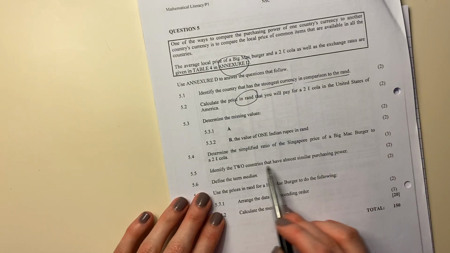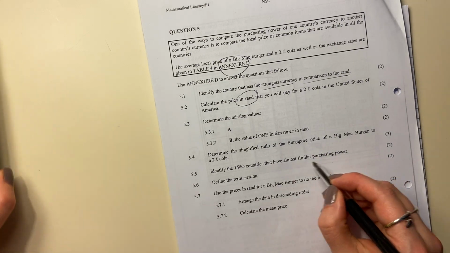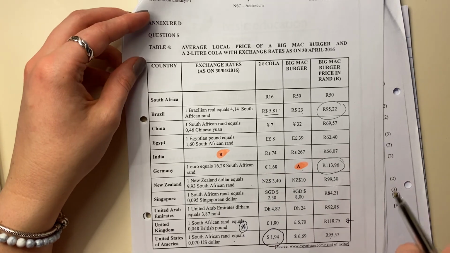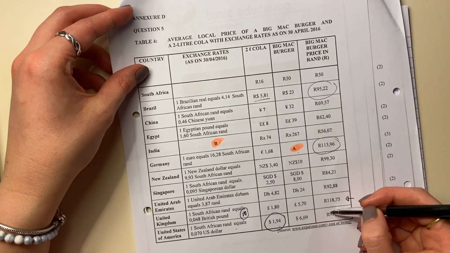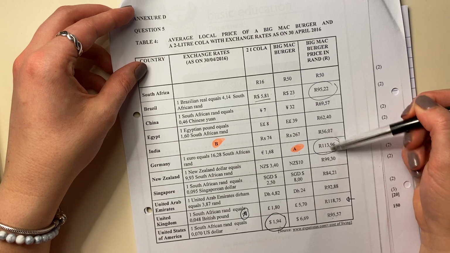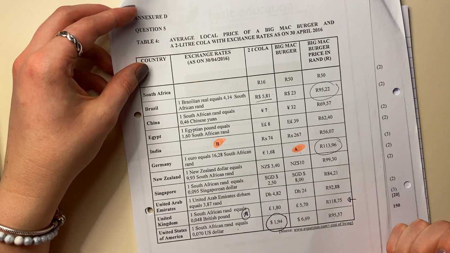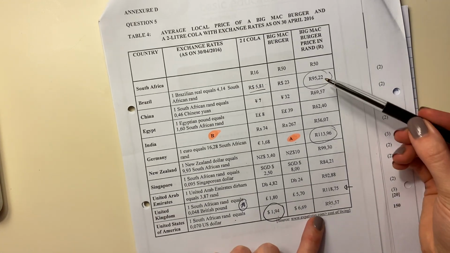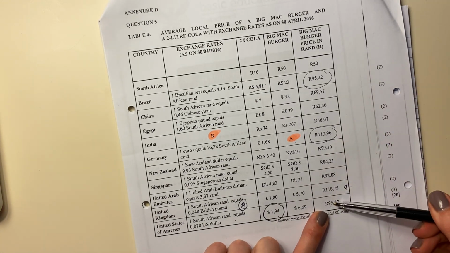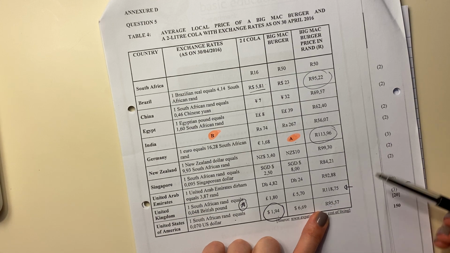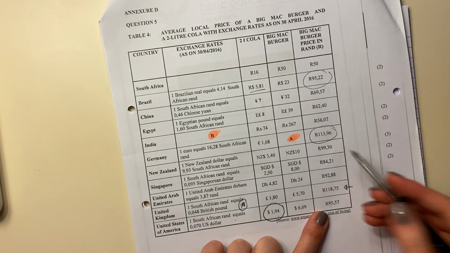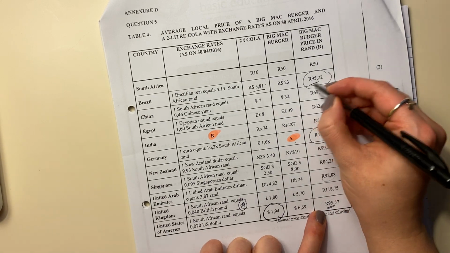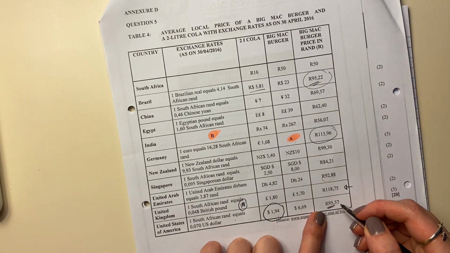5.5, identify the 2 countries that have almost similar purchasing power. Now, remember, where did I say purchasing power? Where was that information? It's in this last column. So we're saying, which one of these values down here is very similar, okay? Now, if I'm going through this, I'm thinking there's 95 and there's 95. Now, you could be saying, oh, you recognize that quickly. Well, just go down and see which ones are similar. Okay, you could have started with the 92 and etc. But we can see that these are very similar. I mean, they're only like 35 cents difference, right?